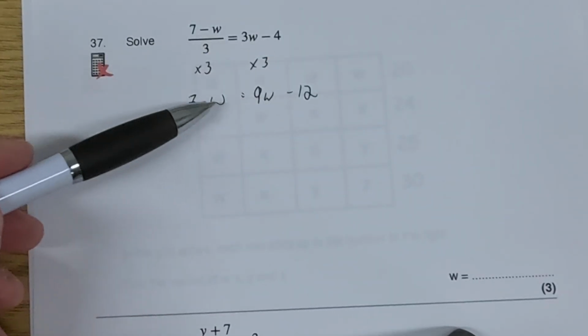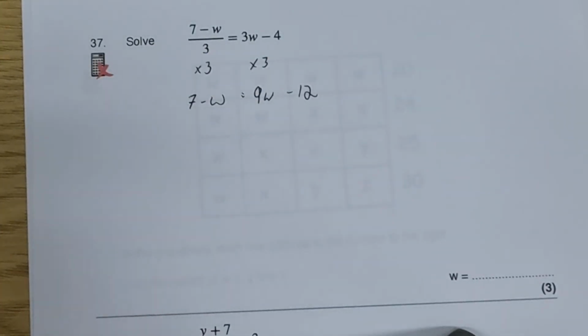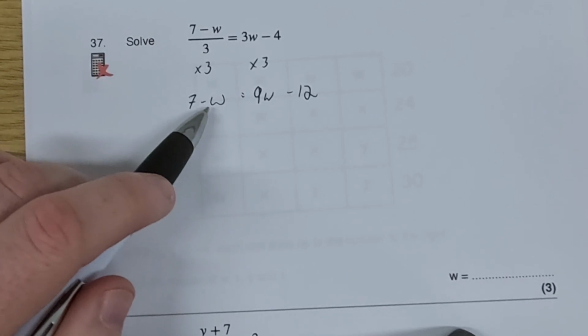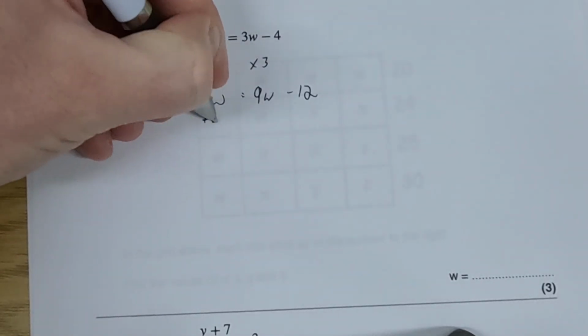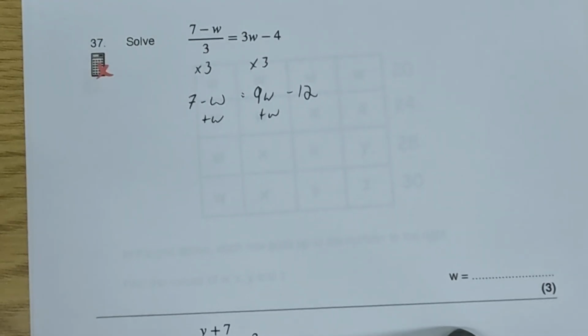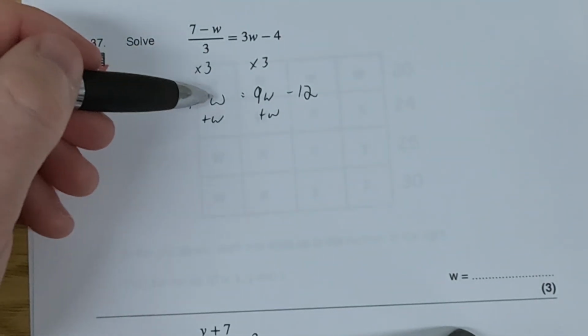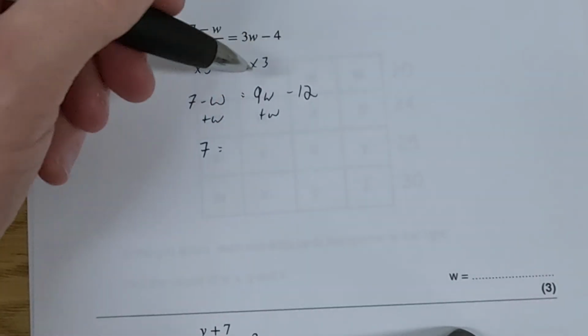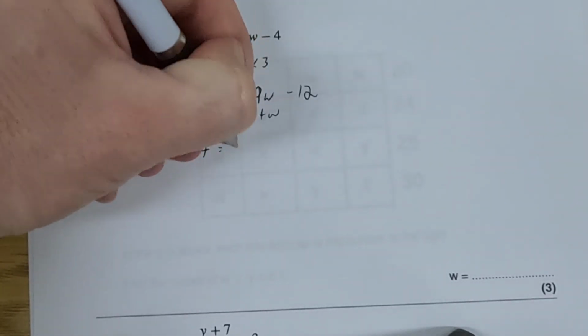Now here we've got letters on both sides, so let's get rid of the lowest number of w's. The lowest number of w's would be this minus w, or minus 1w. So to get rid of this minus 1w, we're going to add w to both sides of the equation. On the left hand side we had 7 minus w. We're adding w to get rid of the minus w, so we're just left with 7. On the right hand side we had 9 w's, plus another w would be 10 w's.